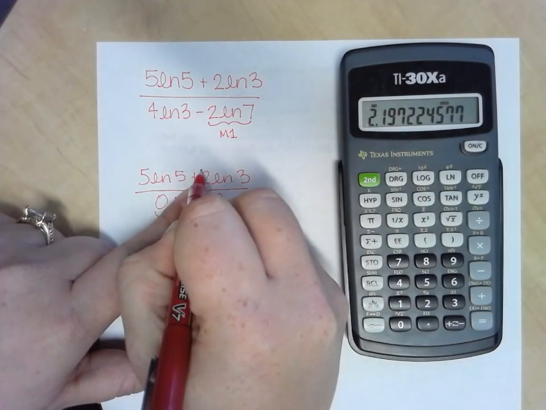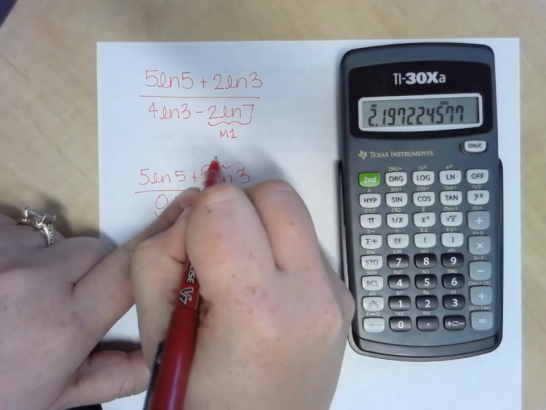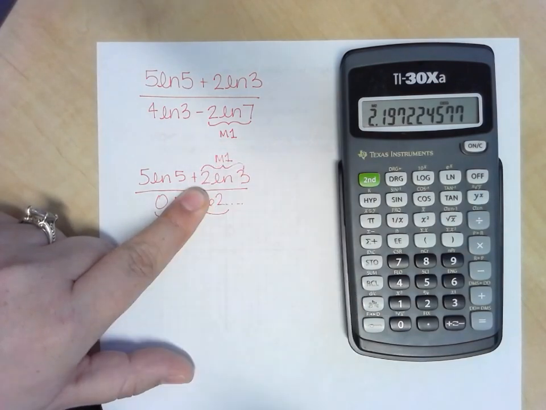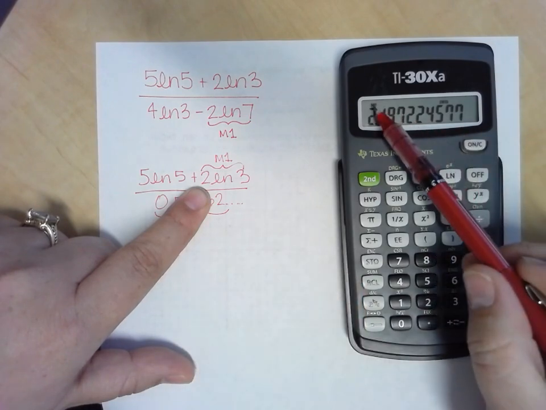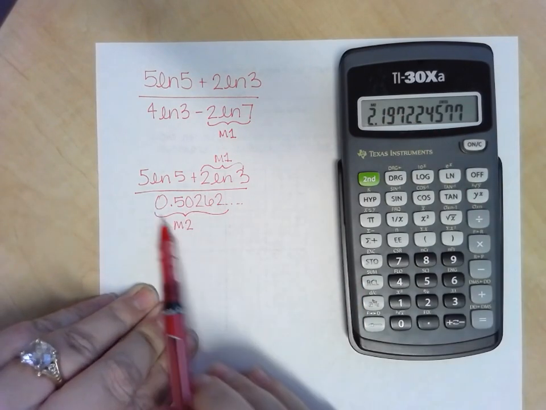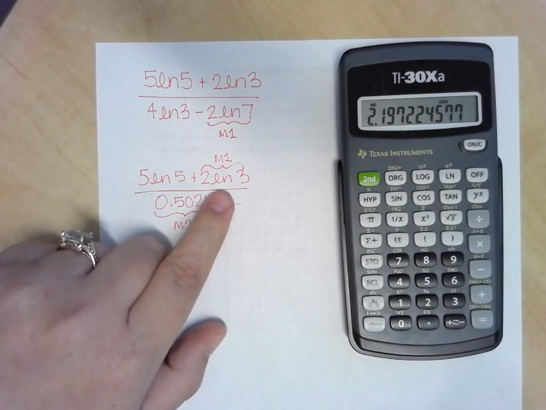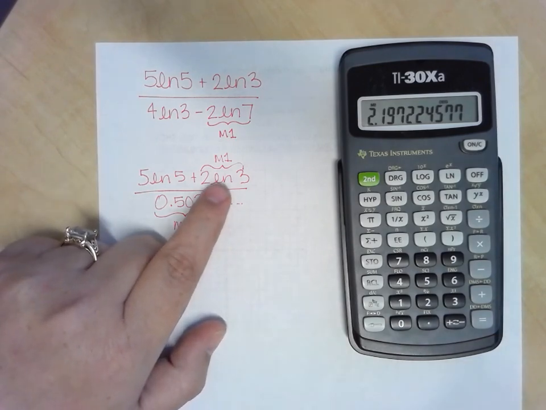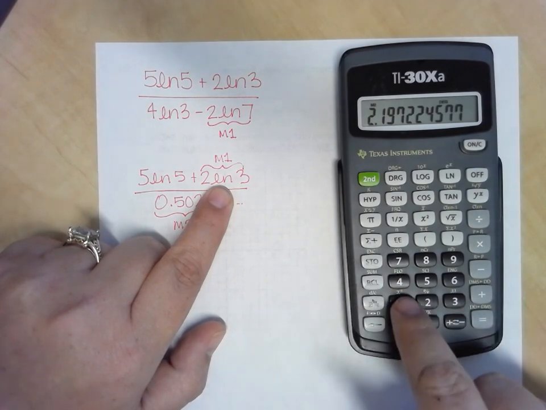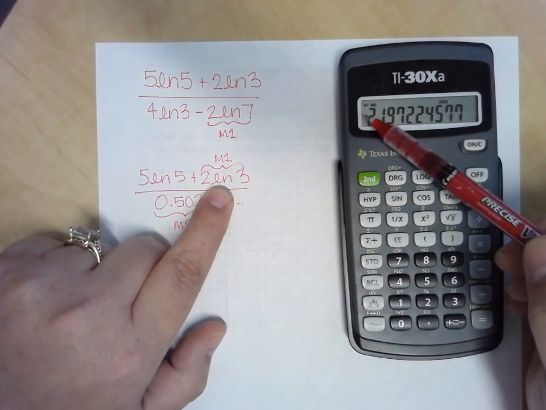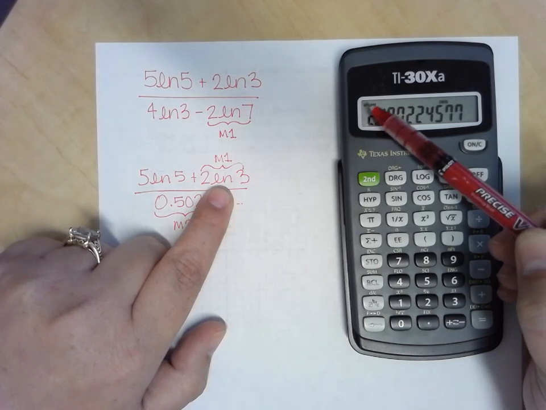Okay, now this I'm going to go ahead and store in memory 1. Okay, because remember I only have 2 memories that I can use. And right now I'm using the second memory to store this bottom piece. So what I just got done doing was this term from the numerator, and I'm going to hit store and then hit the 1. And you can see again that little M1 popped up on the screen.